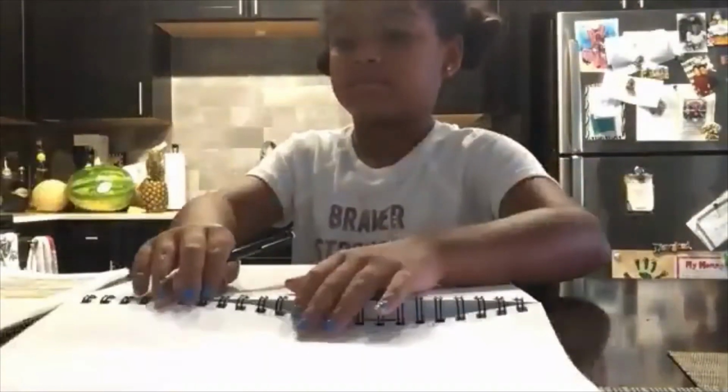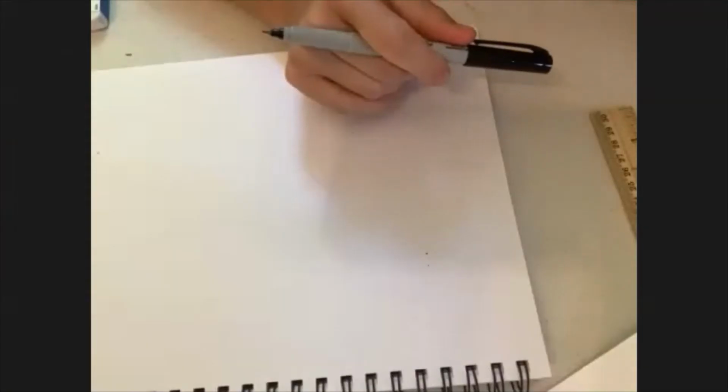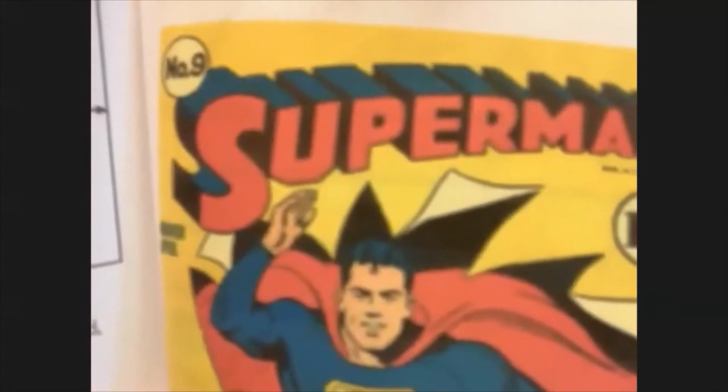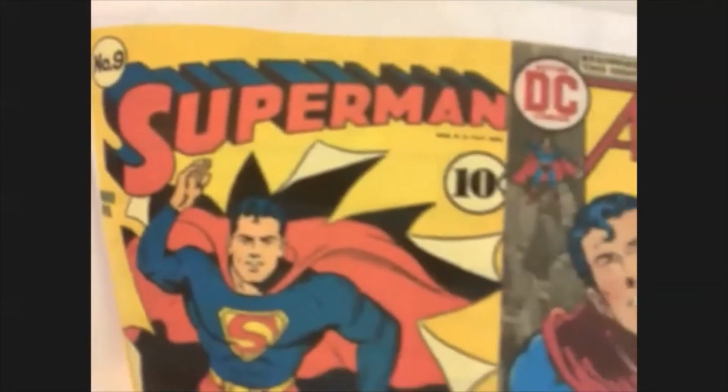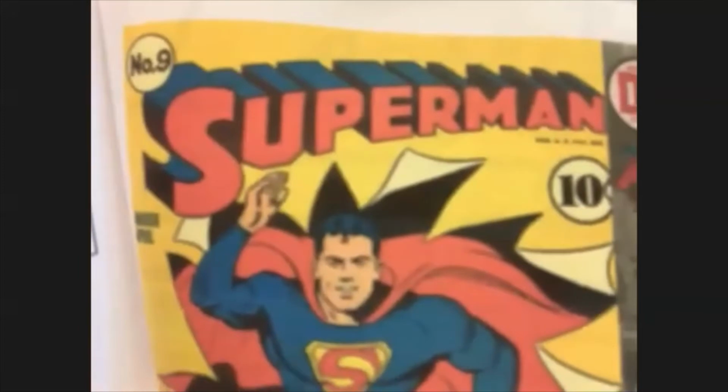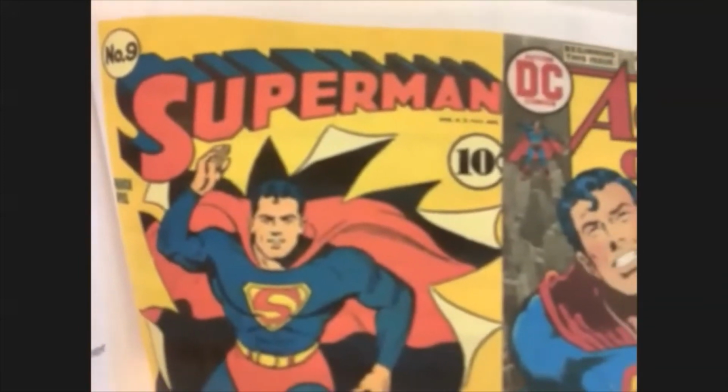And one other thing I wanted to show you is how to make 3D letters. So Superman comes to mind. His name in Superman is always 3D, to make it look like it's popping out at you. And that's a super fun thing to do.